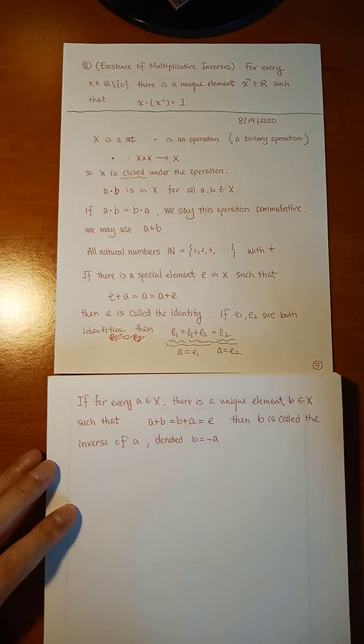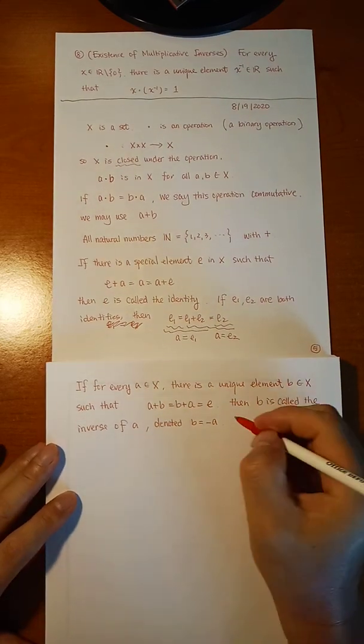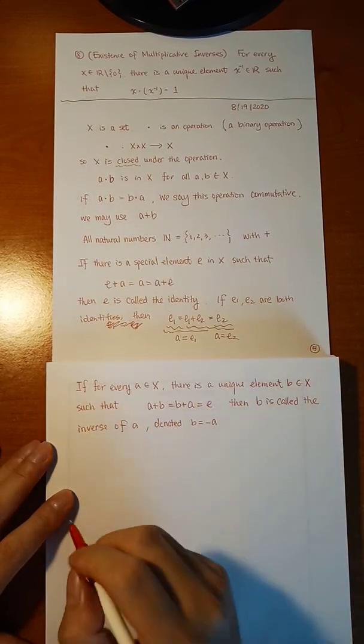So this is the inverse. That's the definition of inverse.